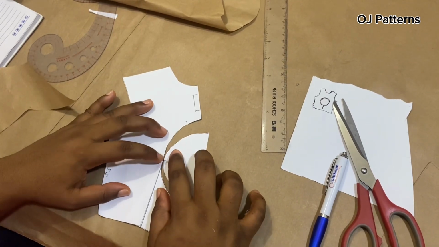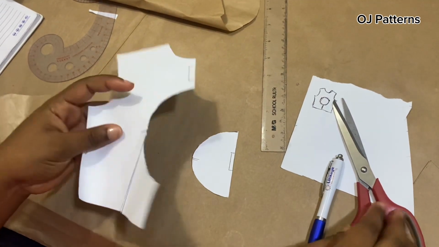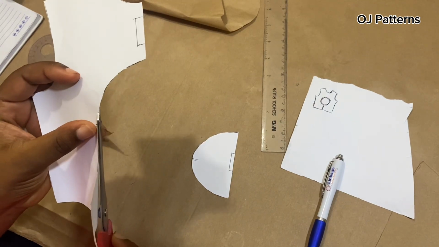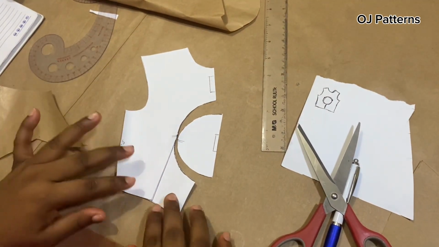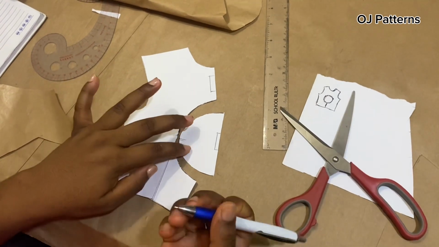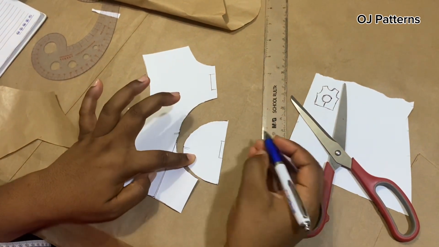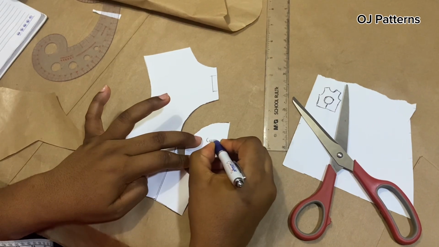And this is what we have. So while doing this, you want to complete your label. So this is cut on fold.